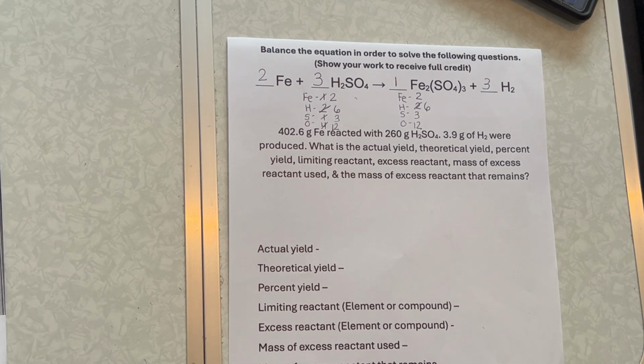So, in problems like this where they're asking you to calculate the percent yield, a lot of the time they will give you the actual yield in the problem. The actual yield is how much is actually produced, so you're looking for something in the problem that has to do with the product side.